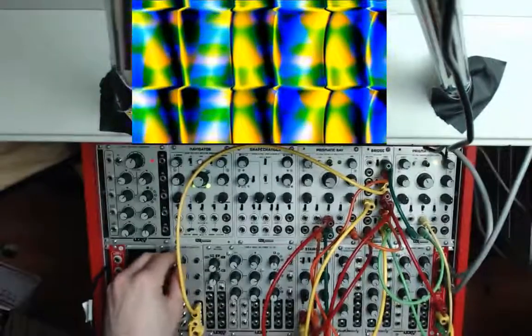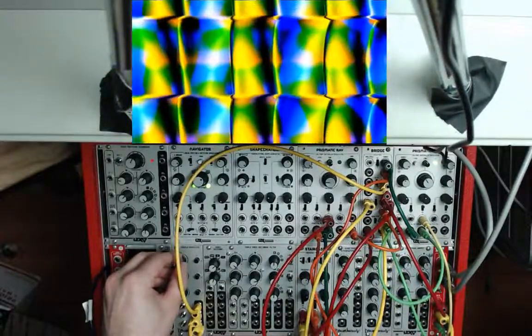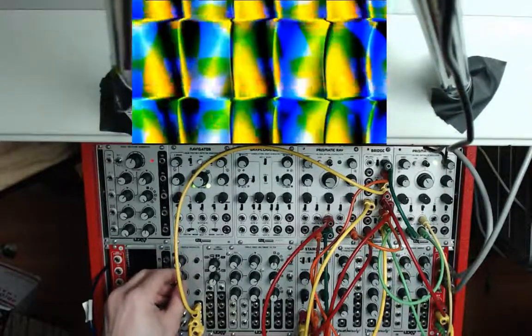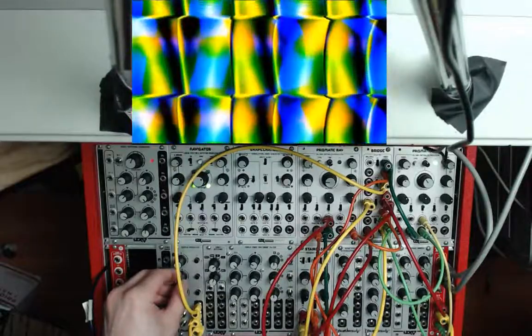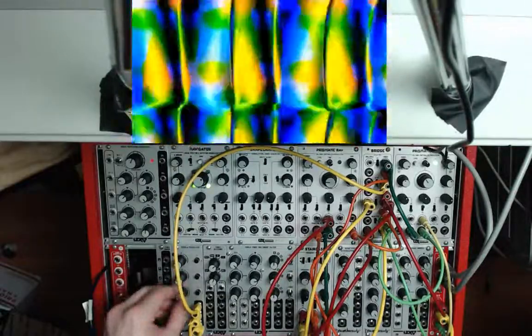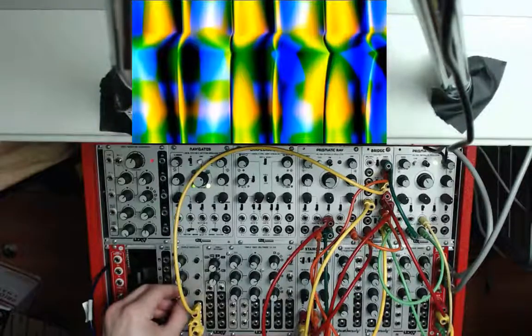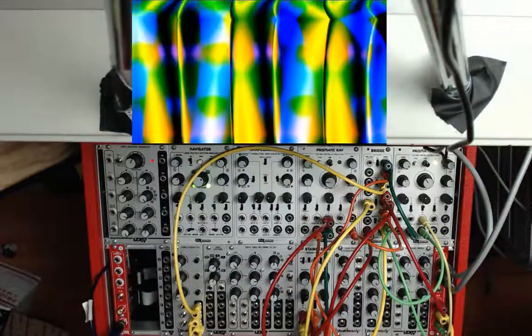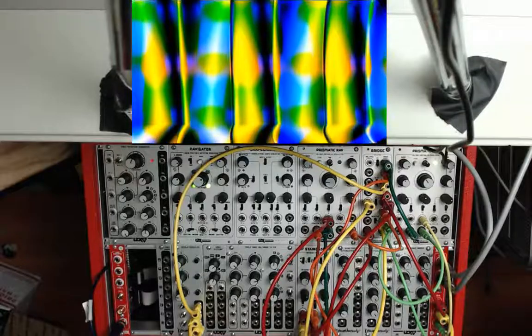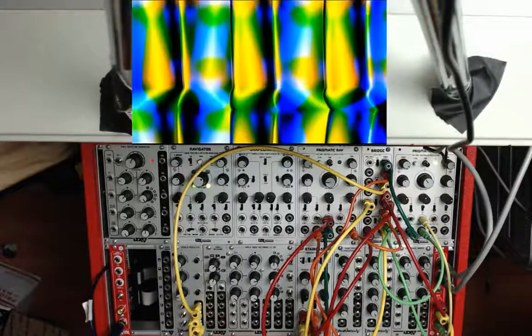Let me get that down slower. Okay, and this one even slower. Yeah, now that's what I like to see. Good color definition.